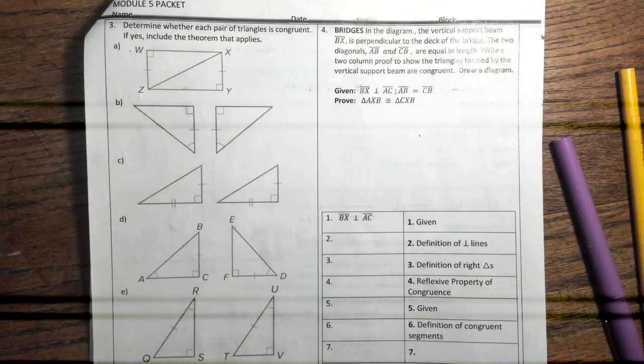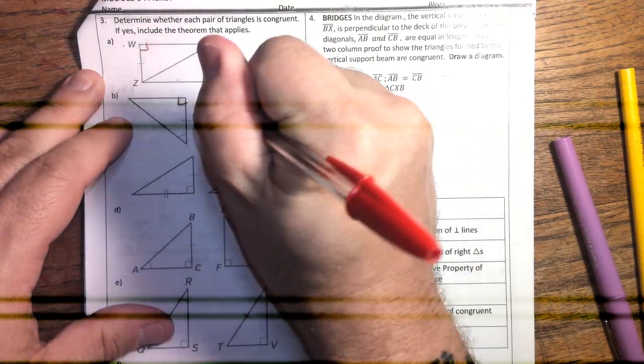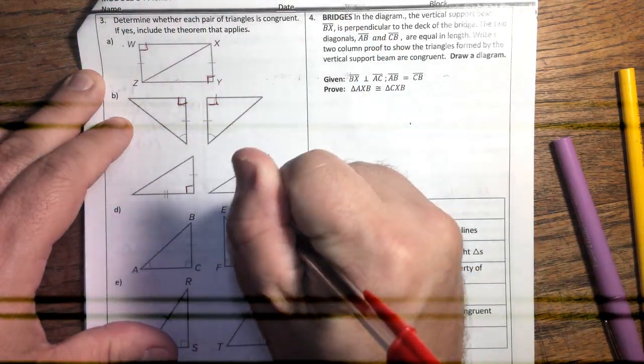Let's flip over to page 19. And this is going to be the end of this topic. Give me just a moment to mark in our red boxes. I like to keep them red.